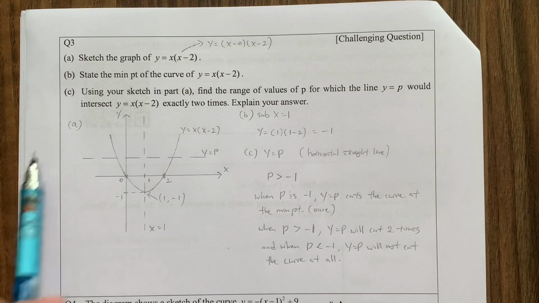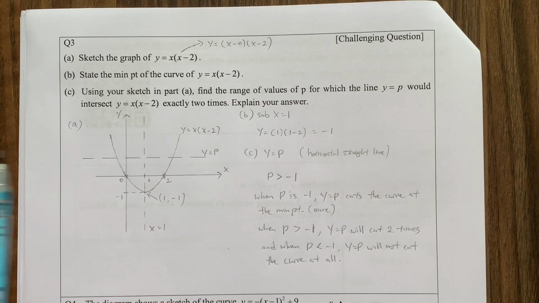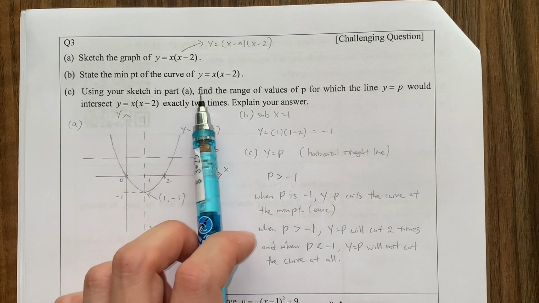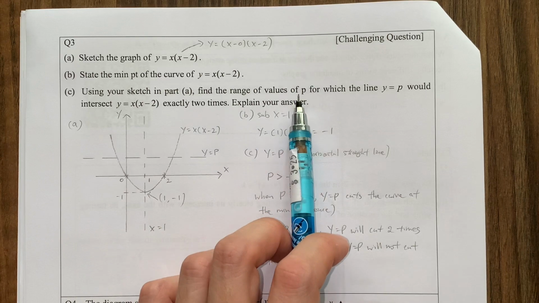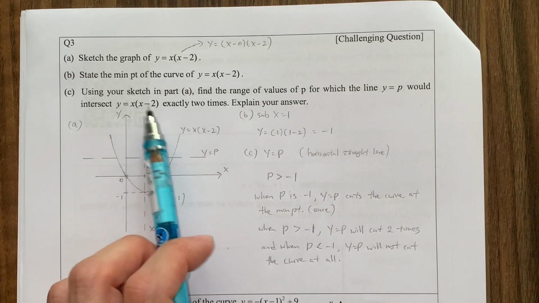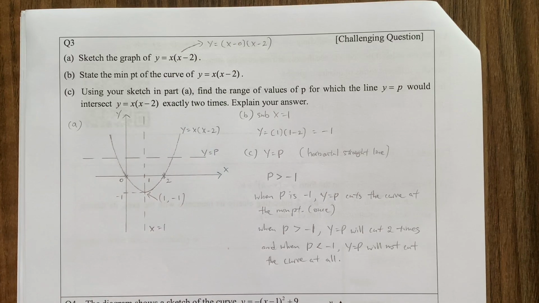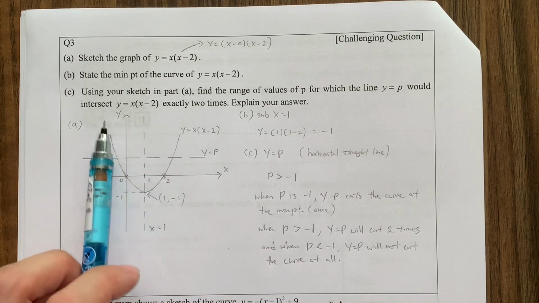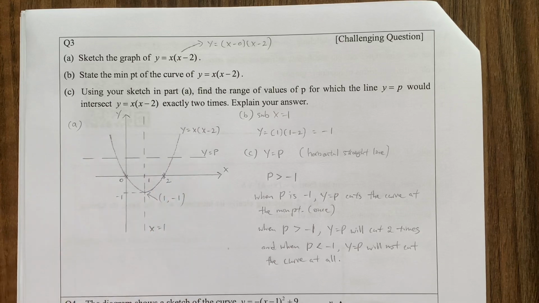Okay, so after that, I think the C is the one that's difficult. So they ask you to sketch, sure, and then they ask you the range of value of P where y equal P would intersect this same graph exactly 2 times. So the first question is, of course you have the graph already, right? You have the curve done already.